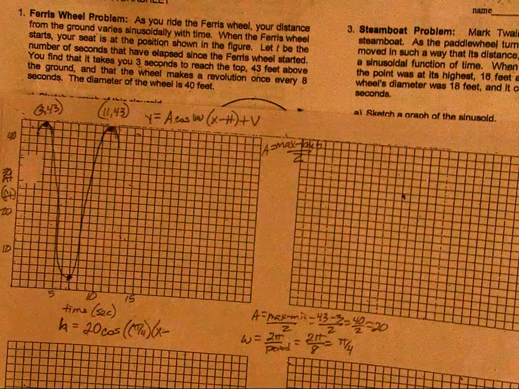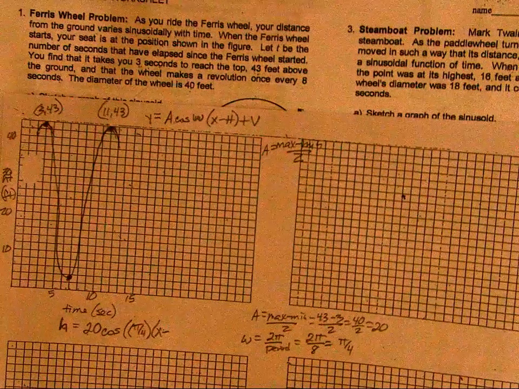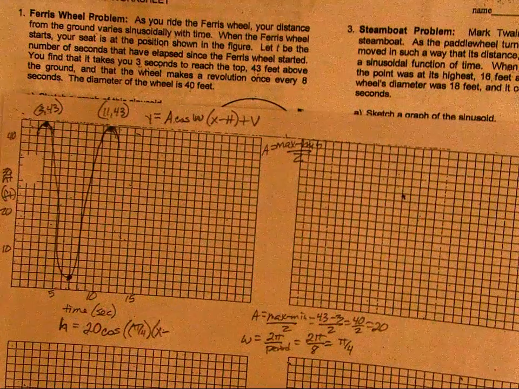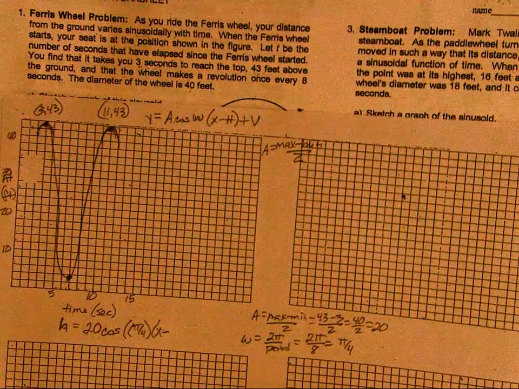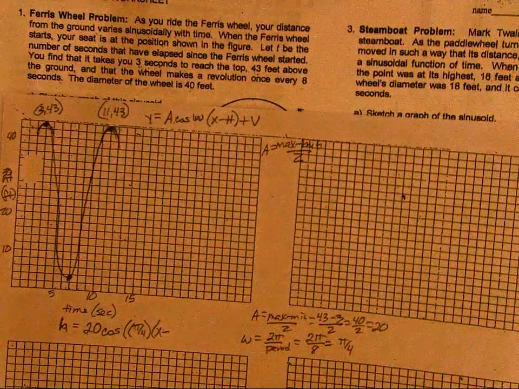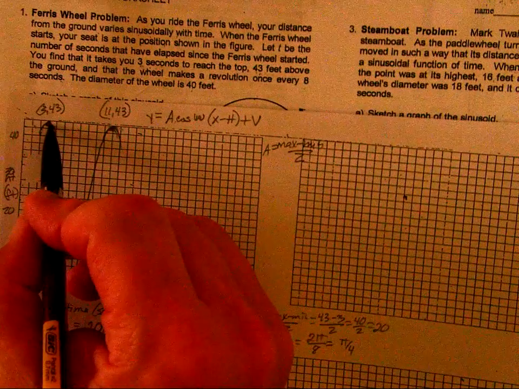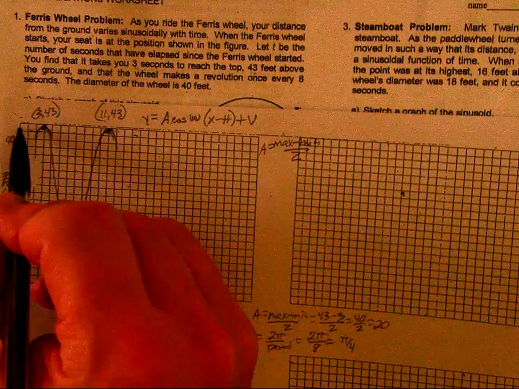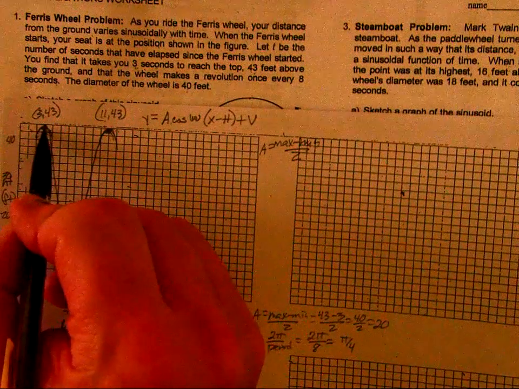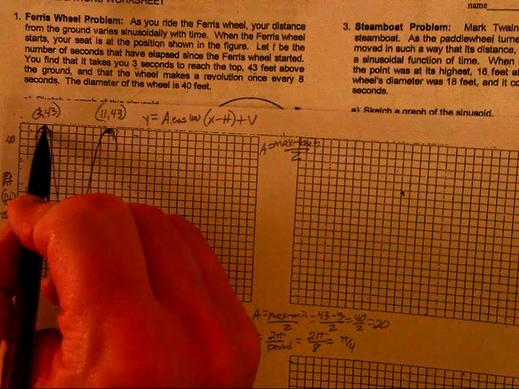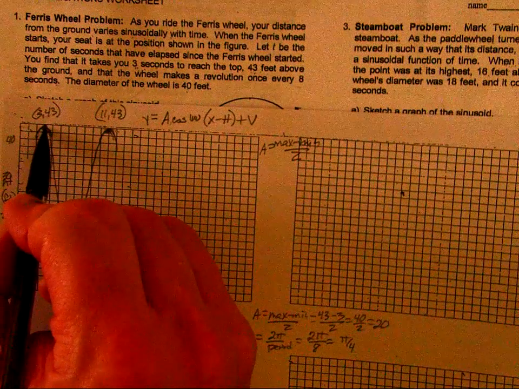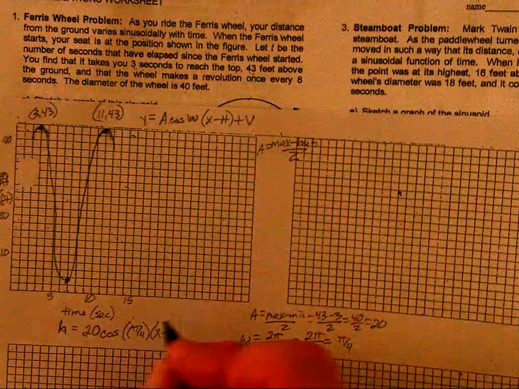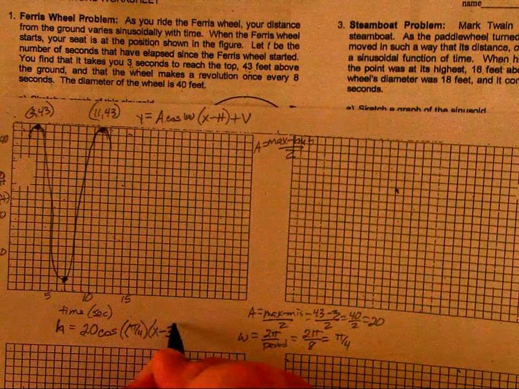Now the horizontal shift is really easy. I think it's one of the easiest things to figure here. This is one of the things that makes cosine easier to use. Remember, cosine starts with an amplitude, starts with a crest. So notice, if I go over 3 seconds, we have a crest right there. So the horizontal shift is how far over you go before you come to a crest. So here our horizontal shift is 3. So we're going to put a 3 in there.